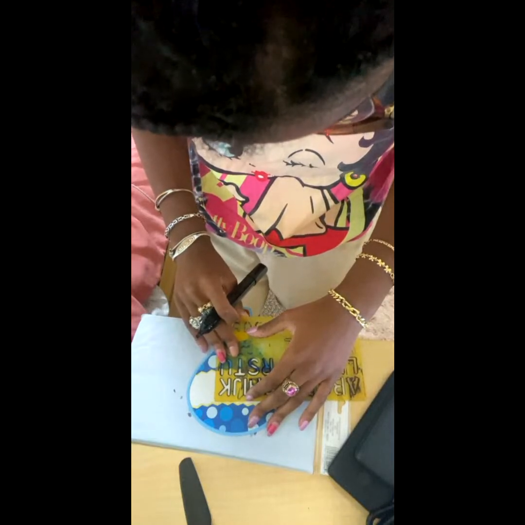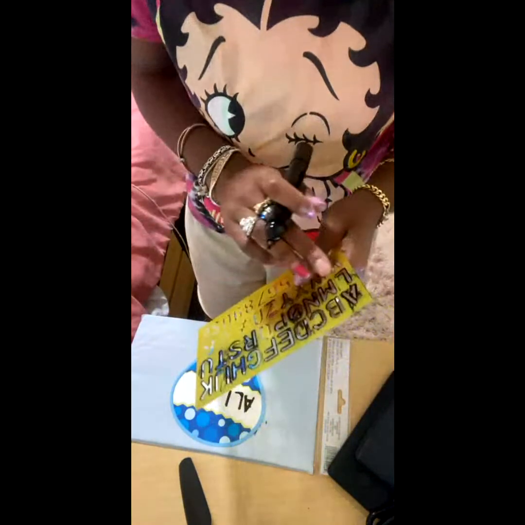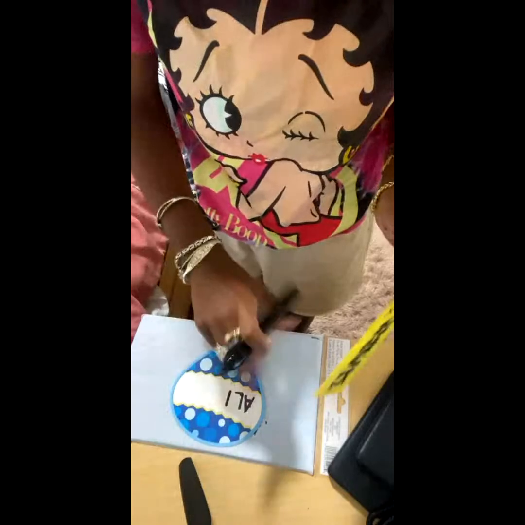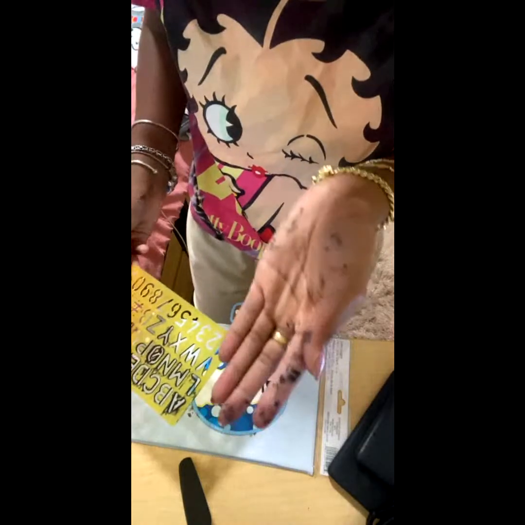Don't I have wet wipes? You know what I think I need to do? I think I need to clean this stencil because I feel like some of the marker residue is still on it, and it's wiping off onto my door deck and smudging it. Because, look at my hand. Look at this.